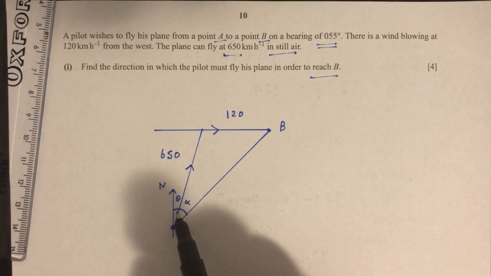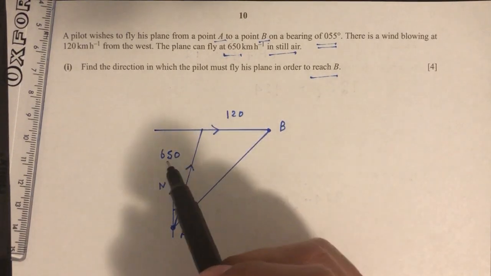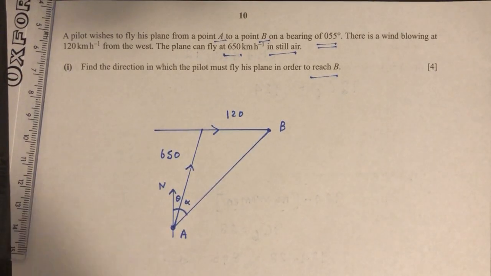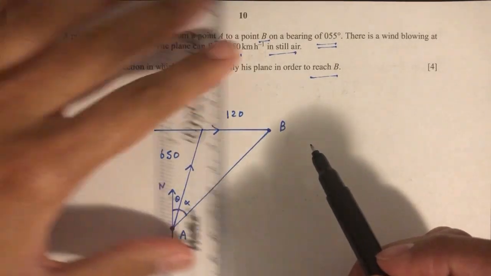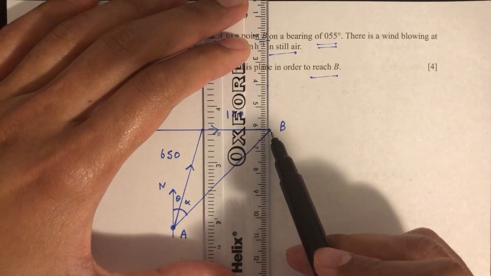So this is alpha, this is theta, and we know this side, and we need to find this angle theta. So how do we do this? We have to observe and find the angle of this side. So here we can draw a line.